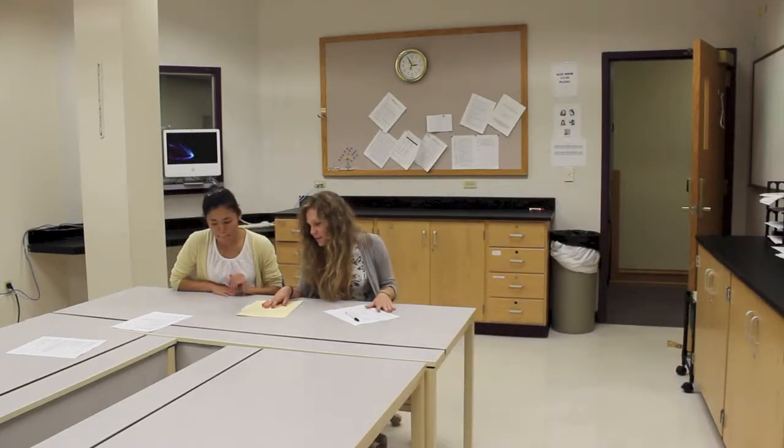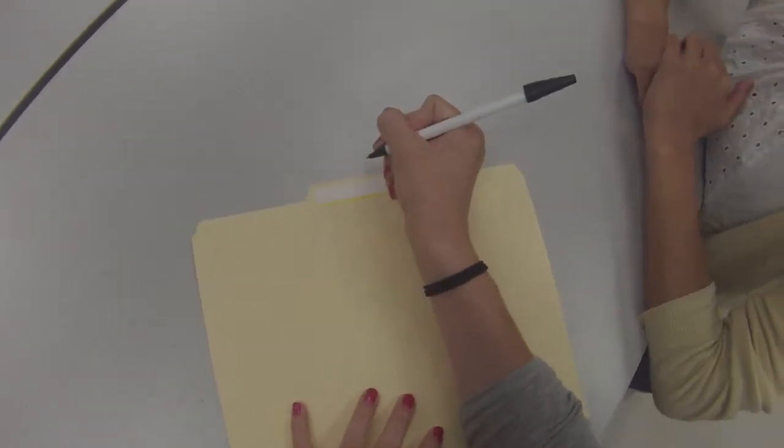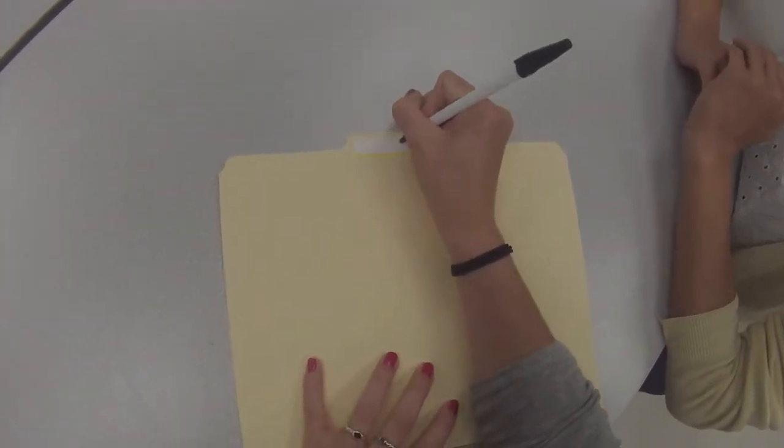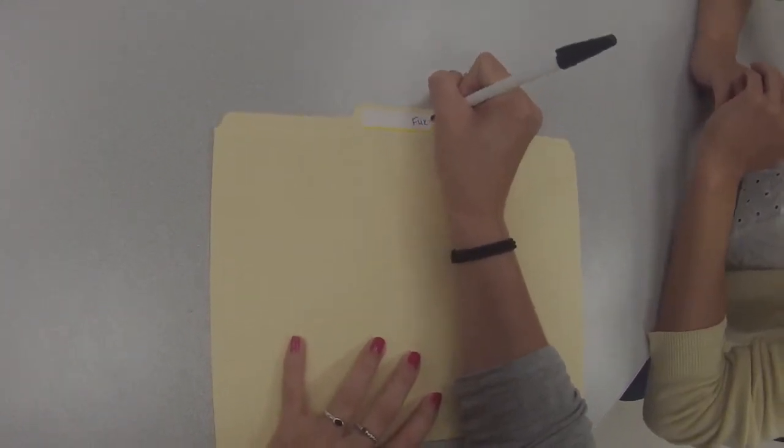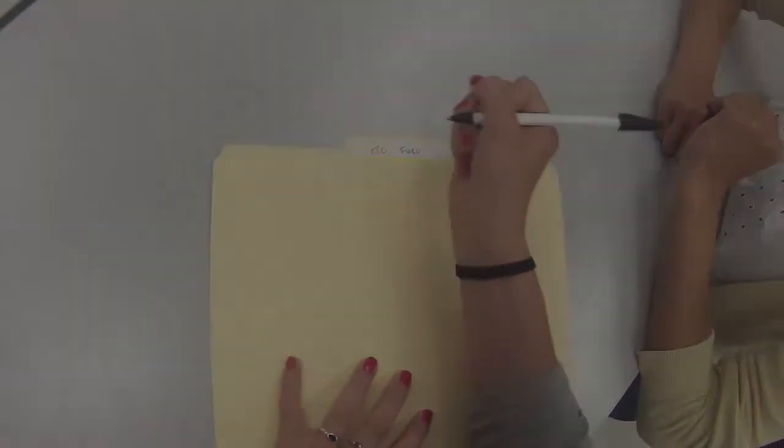Make sure to fill out the tutee's name on the folder. Put the last name first, then the first name. This makes it easier for us to find the folders.